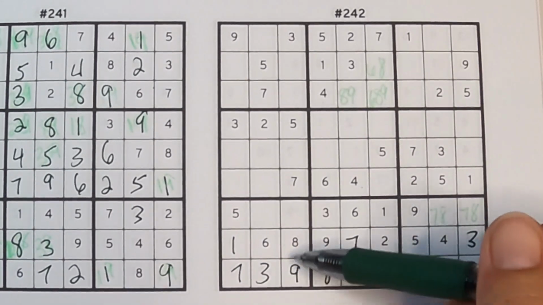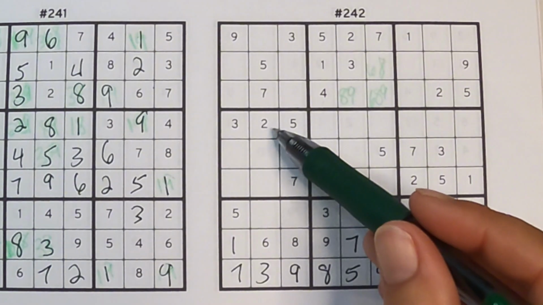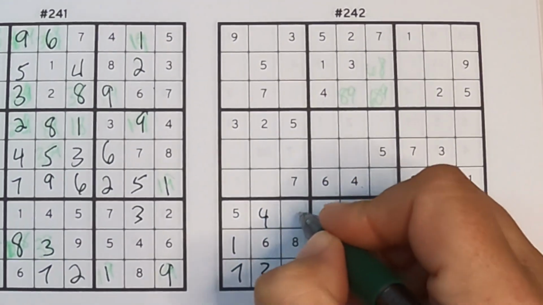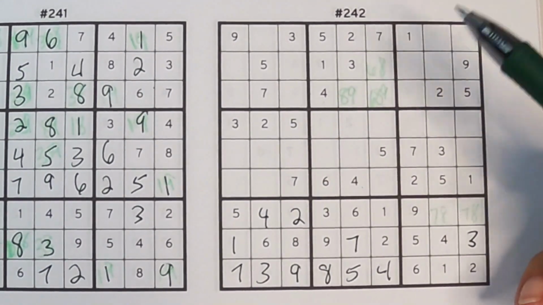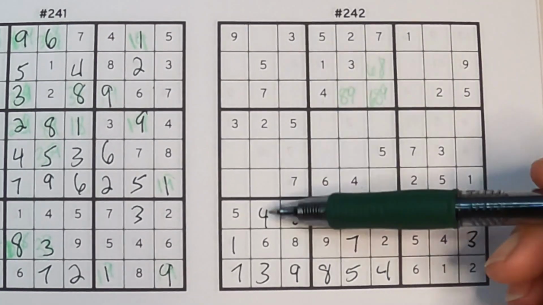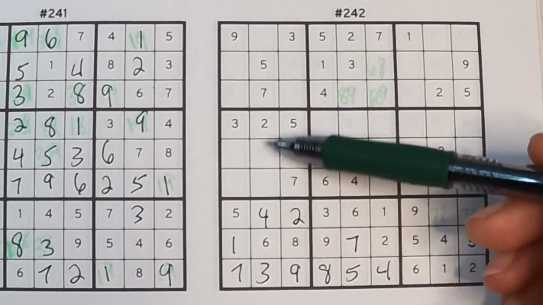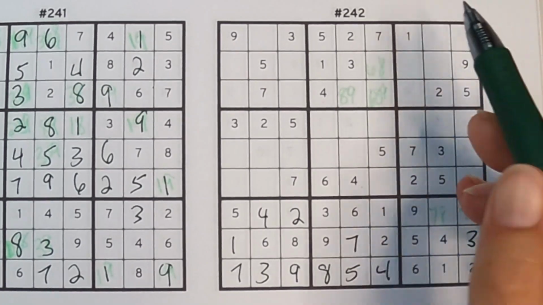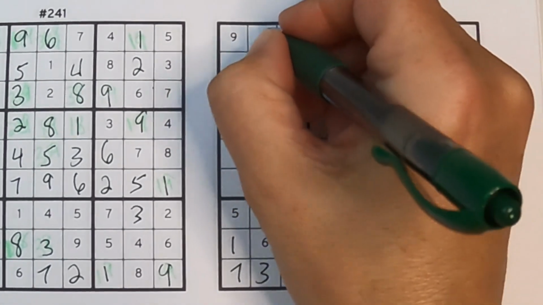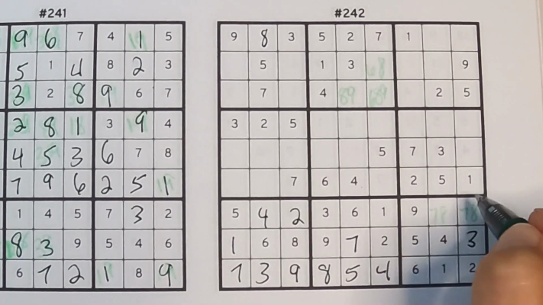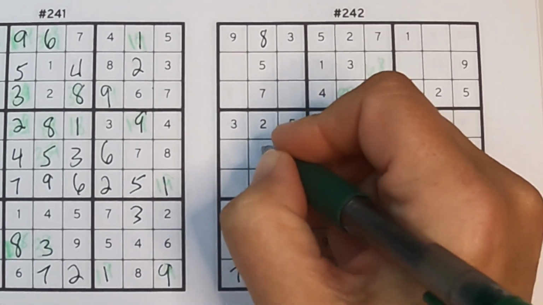For this box now, we're missing 2 and 4. We've got a 2 here, so 4, 2. For this column now, we're missing 1, 8, and 9. We've got 1 and 9 here, so this is our 8. 1 here, so 9, 1.